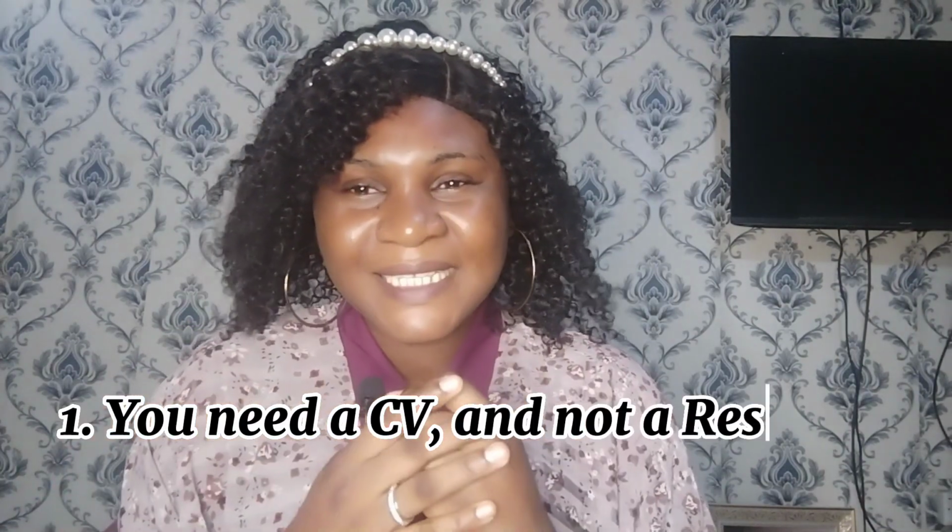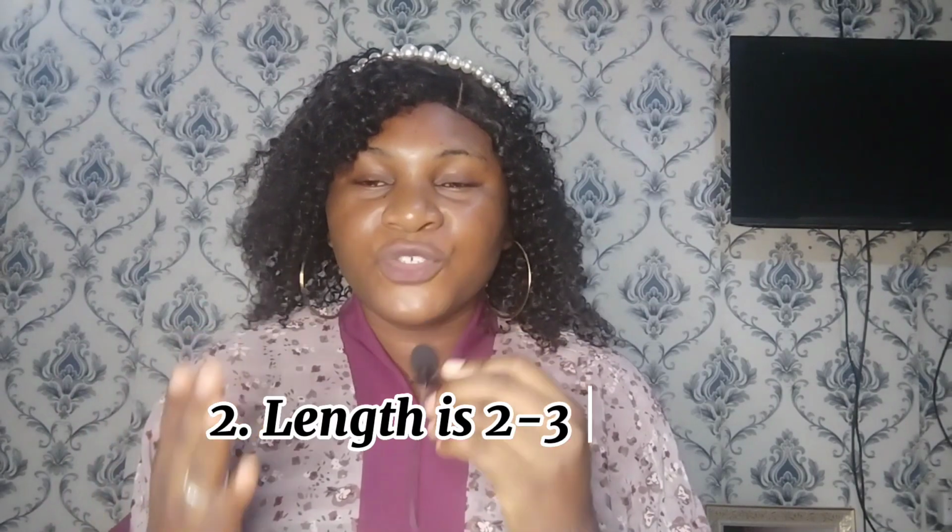So when it comes to applying for jobs in the UK, the first thing that should come to your mind is that you need a CV and not a resume. And once you know that you need a CV, the second thing that comes to your mind is the length. The length should be 2 pages or 3 pages maximum, because your CV is going to contain everything that you've done: academic experience, work experience, professional qualifications, research, everything that you've done, you are going to include it in your CV. So that's why it might be long, like 2 to 3 pages maximum, right?